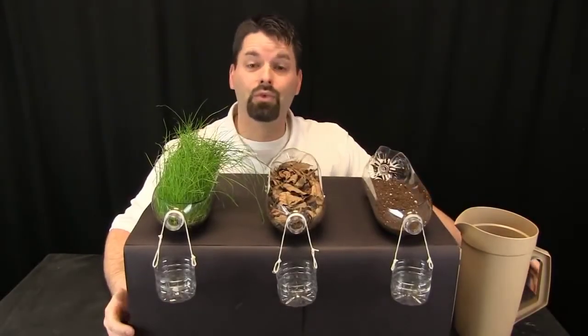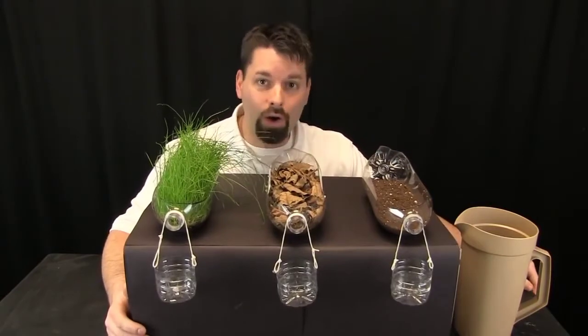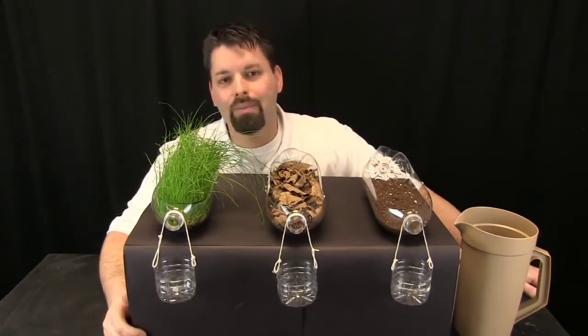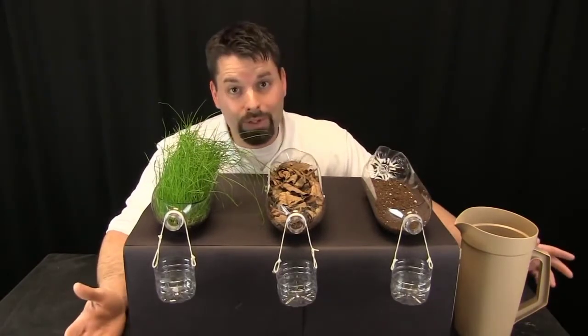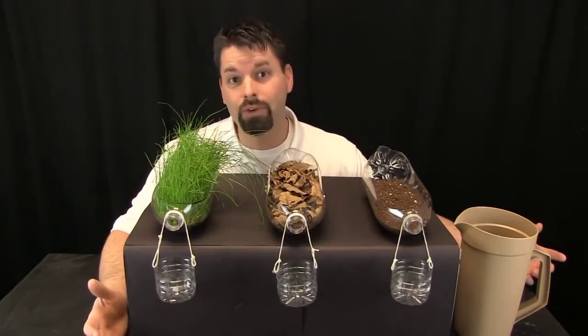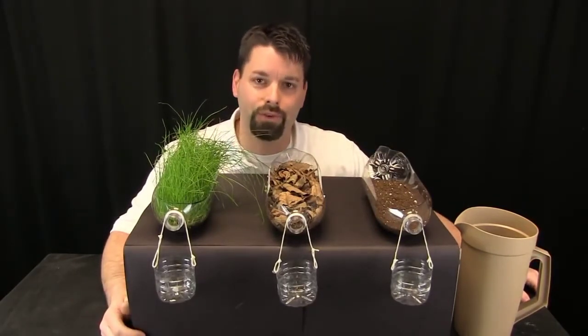The big idea today is erosion and how water has the power to shape our land. But we don't want the water to shape our land too much because we need that soil to grow plants. We use those plants for food and animals use those plants for food.